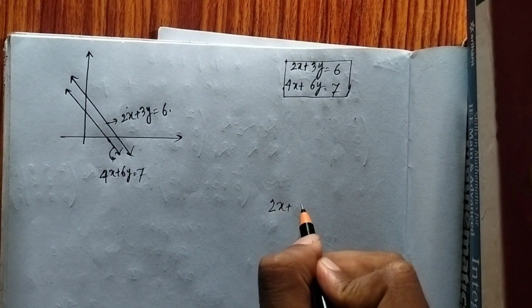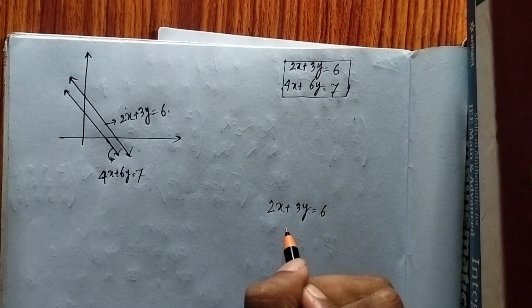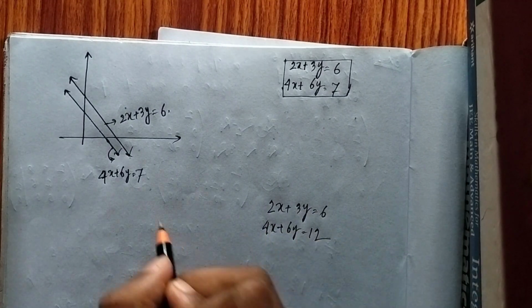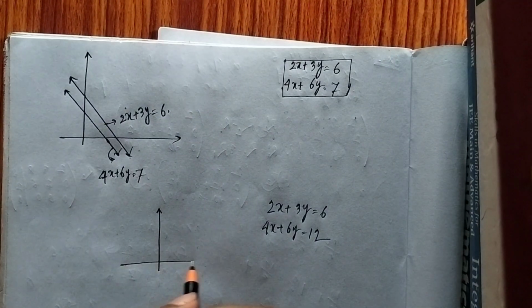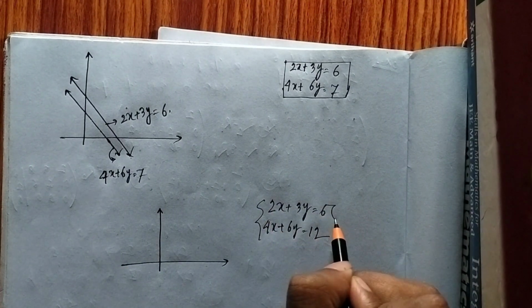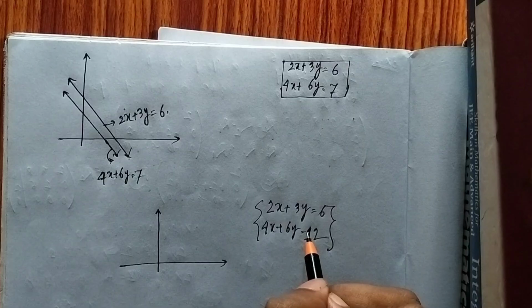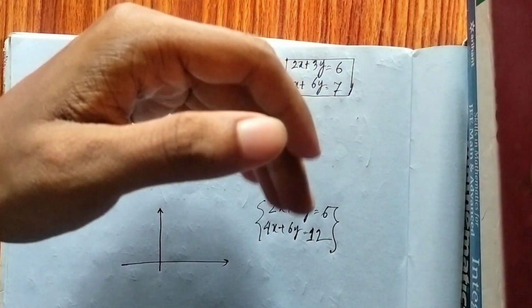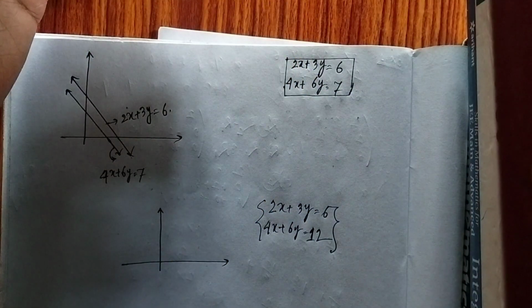Let's say 4x plus 6y equal to 12 together with the earlier equation, and they noticed that this system has infinitely many solutions. So what should be the graph of these two lines?